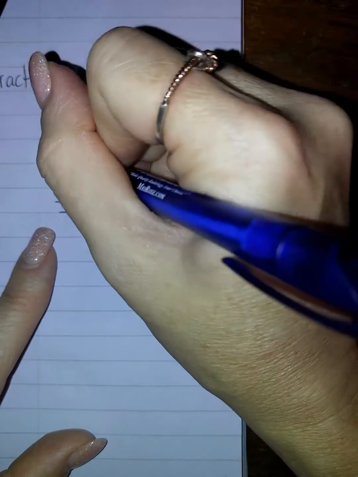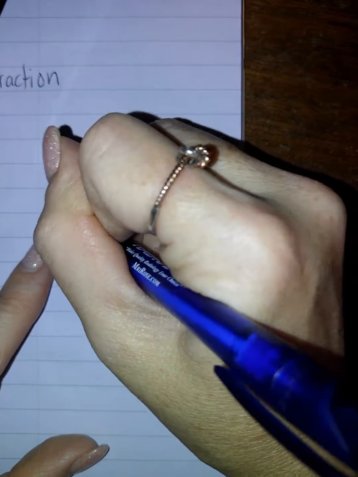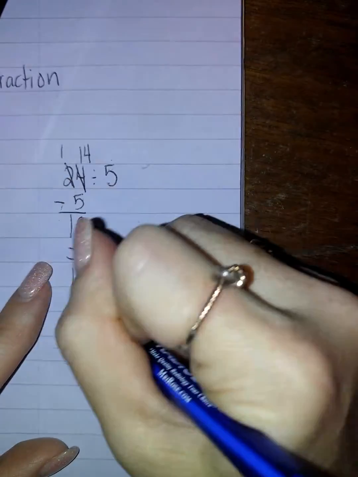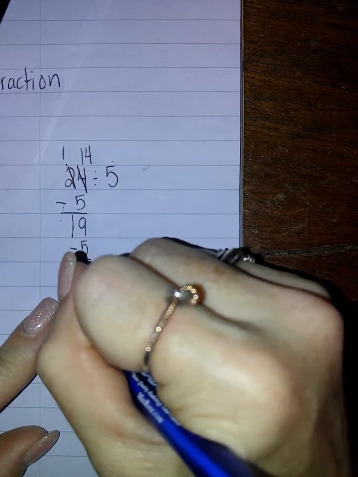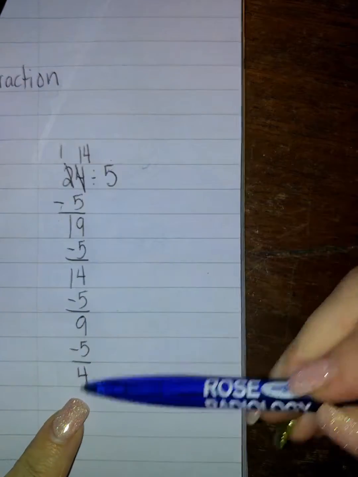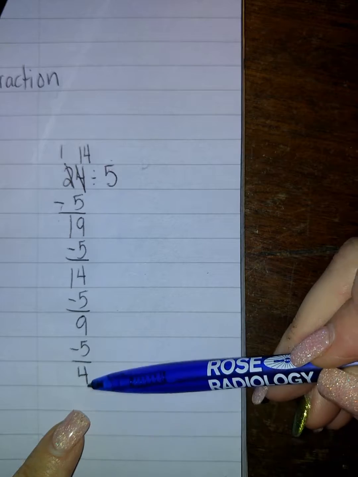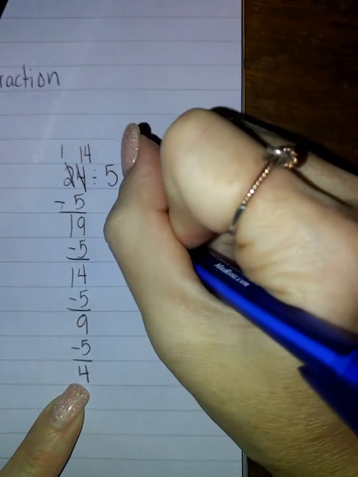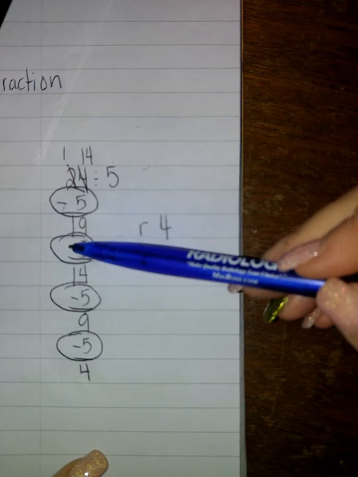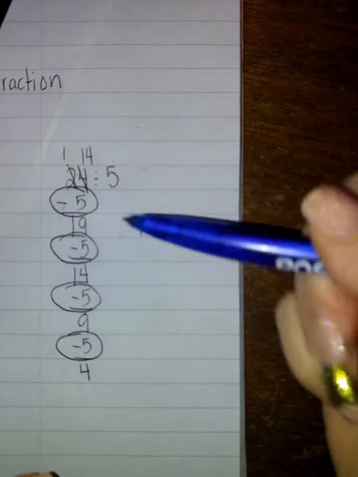Subtract 5, right off the bat, I have to regroup because I can't take 5 from 4. So that leaves me with 19. Minus 5 is 14. Minus 5 is 9. Minus 5 is 4. Now you see, if I took away another 5, I would be in the negative numbers. So I'm going to stop here. So that is my remainder of 4. And I circle all of my subtraction of my divisor, and I count those, and that gives me my quotient. 1, 2, 3, and 4.